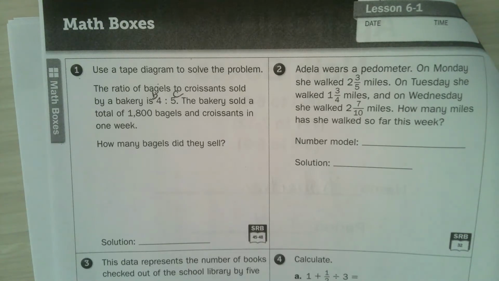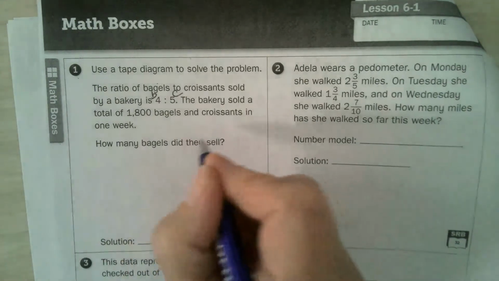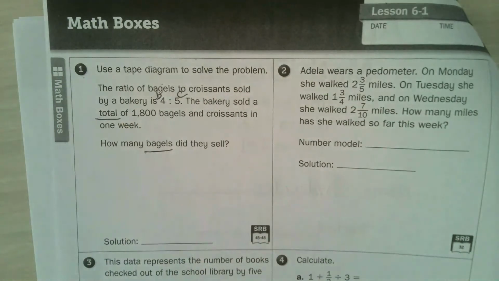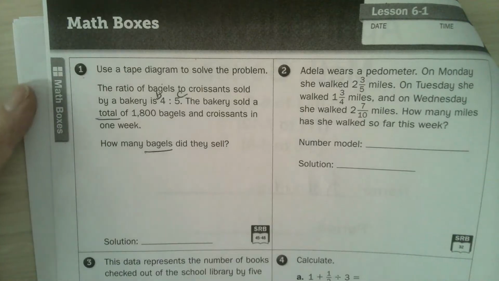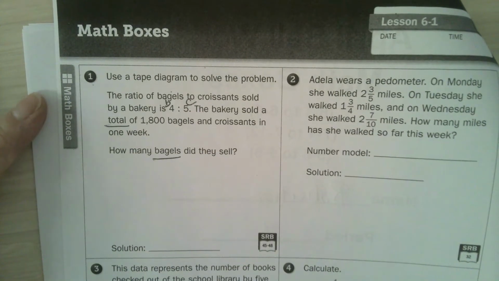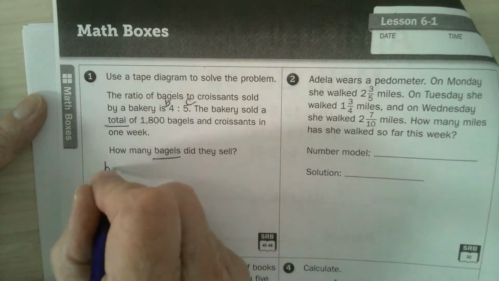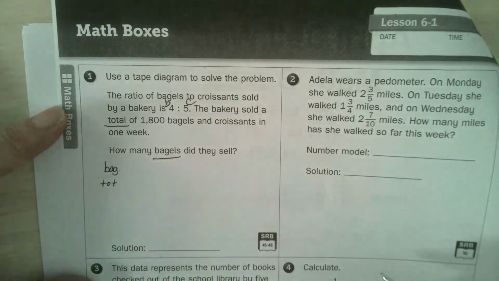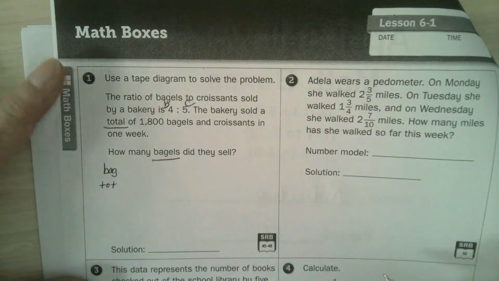Okay, here we're going to deal with bagels and total, all right? Because we know they sold a total of 1,800 bagels and croissants, but we don't know how many bagels. So this is what we're going to do. I'm going to put BAG for bagels and TOT for total. We're going to set up a proportion.